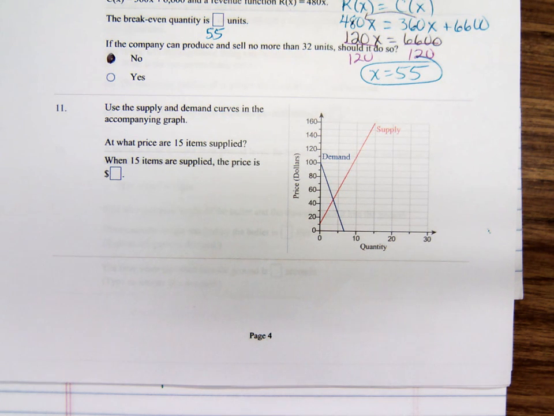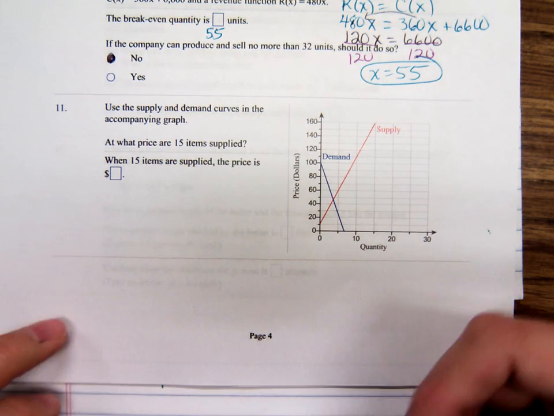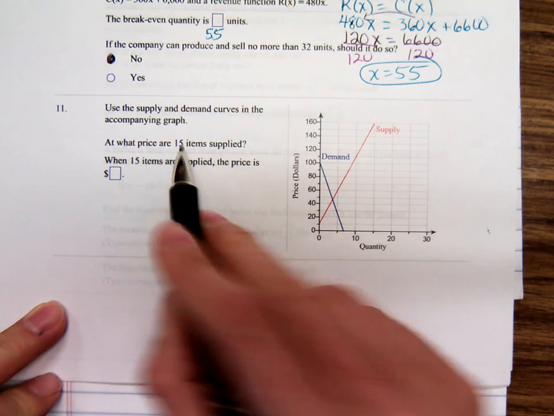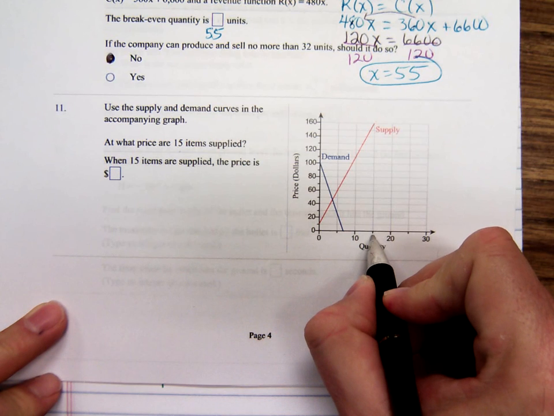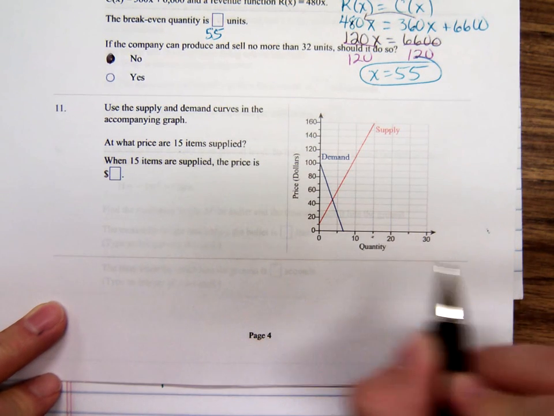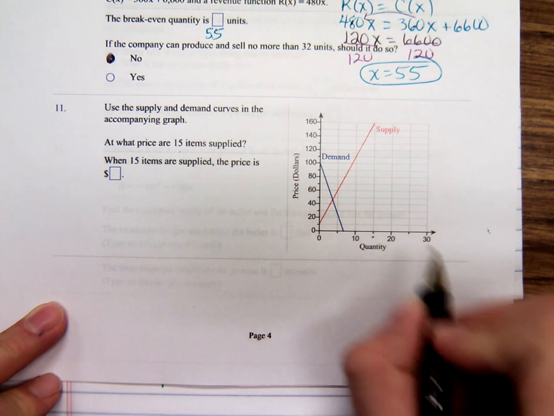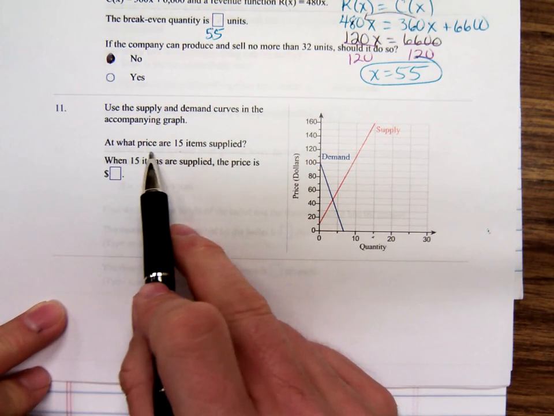Okay, so 15, that's the quantity, so that would be here. Oh wait, I misread the problem. At what price are 15 items supplied?